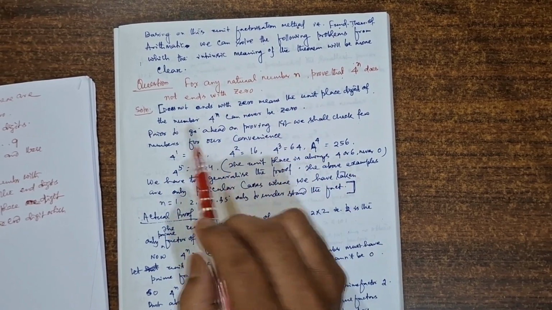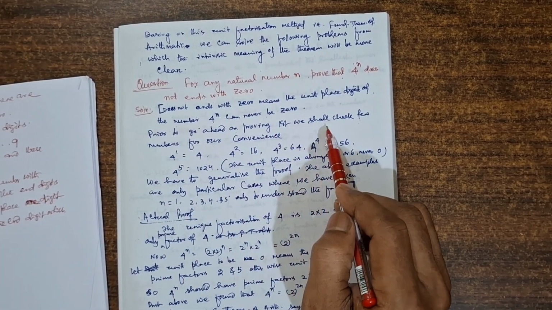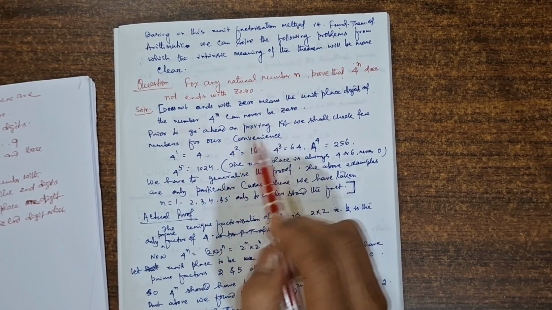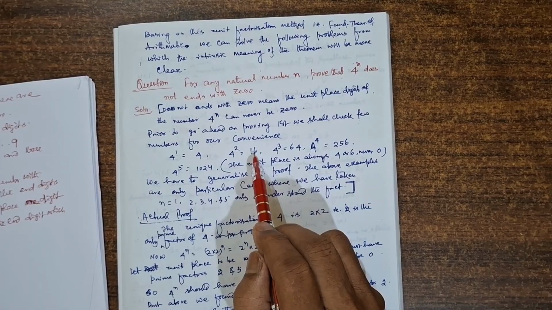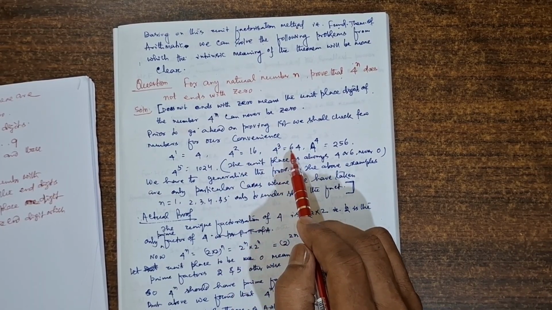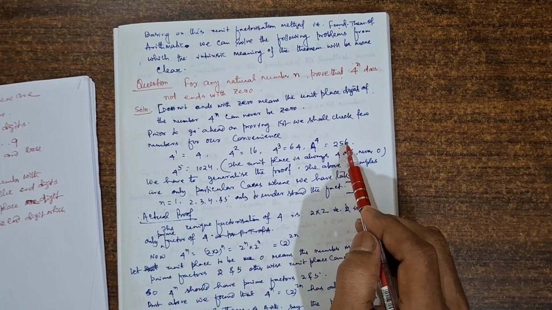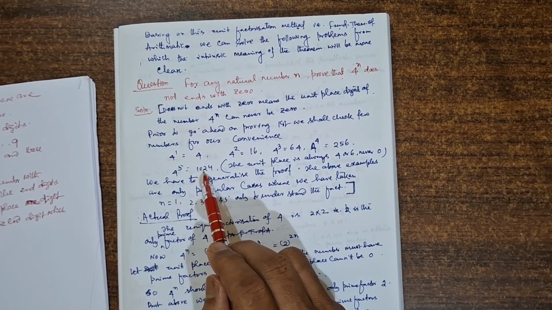How to prove this? Prior to going ahead with the proof, we shall first check a few numbers for our convenience. 4 to the power 1 is equal to 4, 4 to the power 2 is equal to 16, 4 to the power 3 is equal to 64, 4 to the power 4 is equal to 256, 4 to the power 5 is equal to 1024.